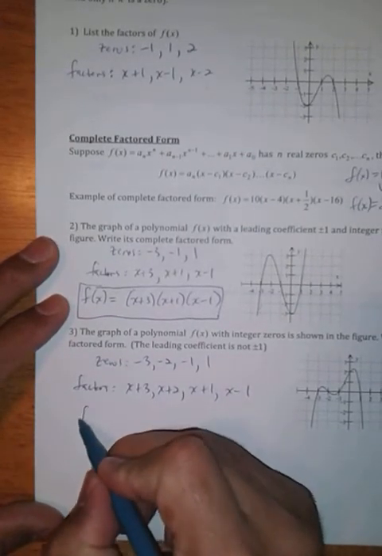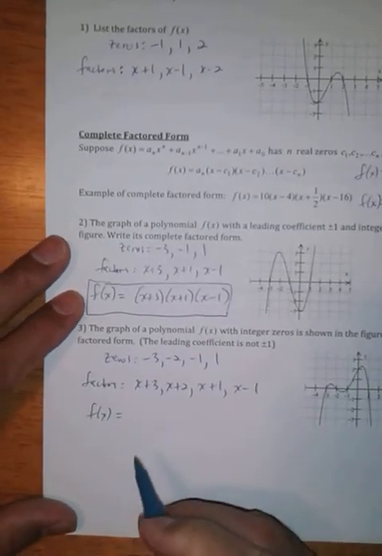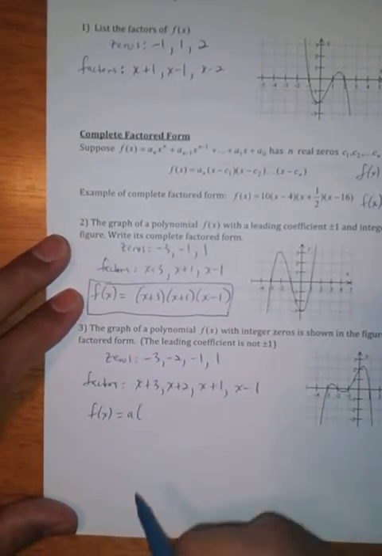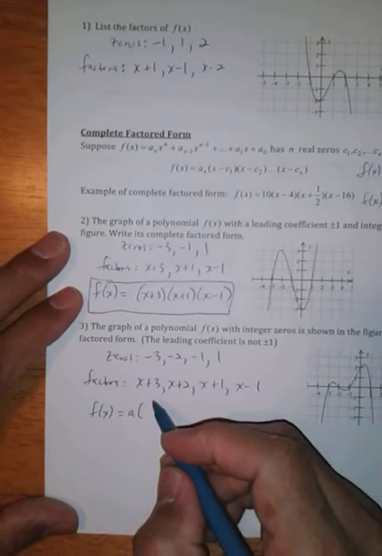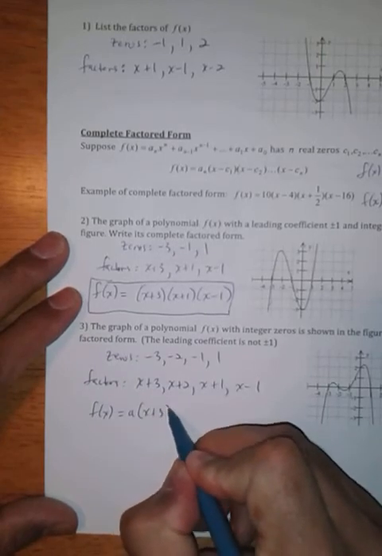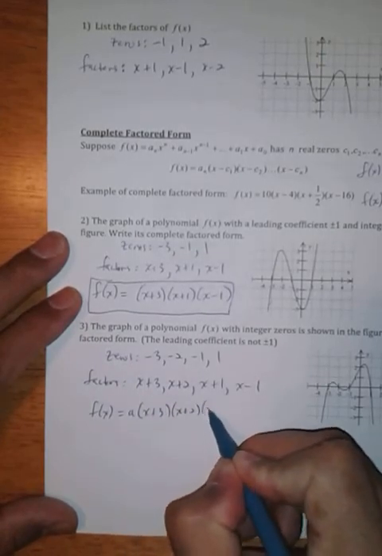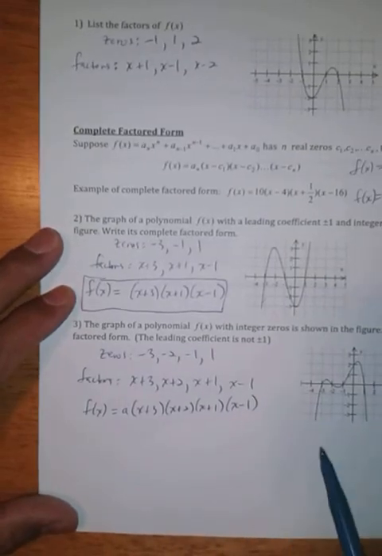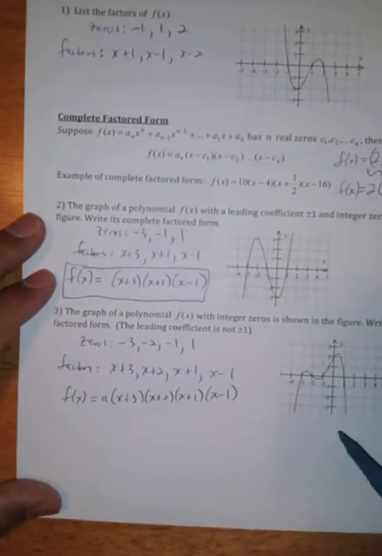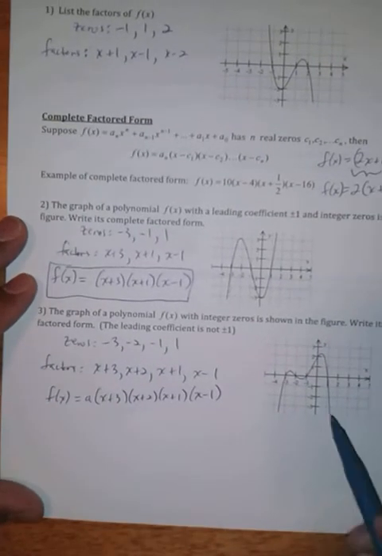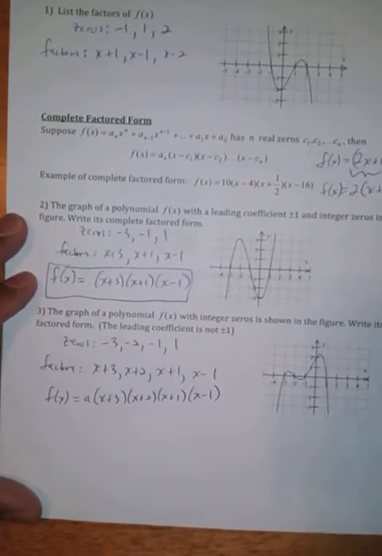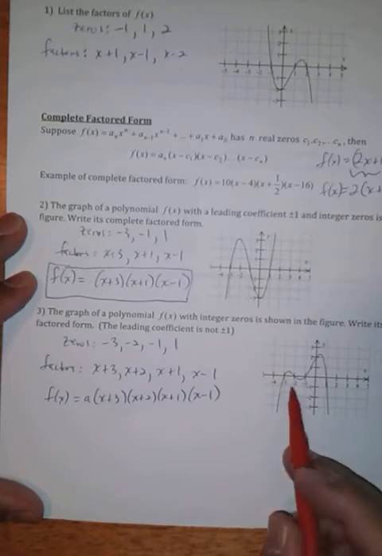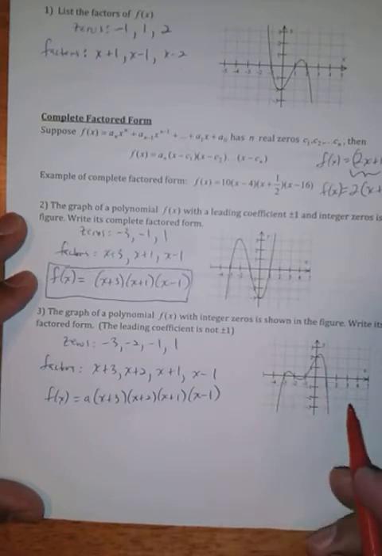So this is what I have so far. Let's write down what I have. So I have f of x equals, I'm missing the a, so I'm just going to write a, times x plus 3 times x plus 2 times x plus 1 times x minus 1. Okay, and this is something we've done before. We did it with parabolas. But to find a, we look for a point that we can see on the graph that is not one of the zeros. Okay, we just don't want one of the x-intercepts.